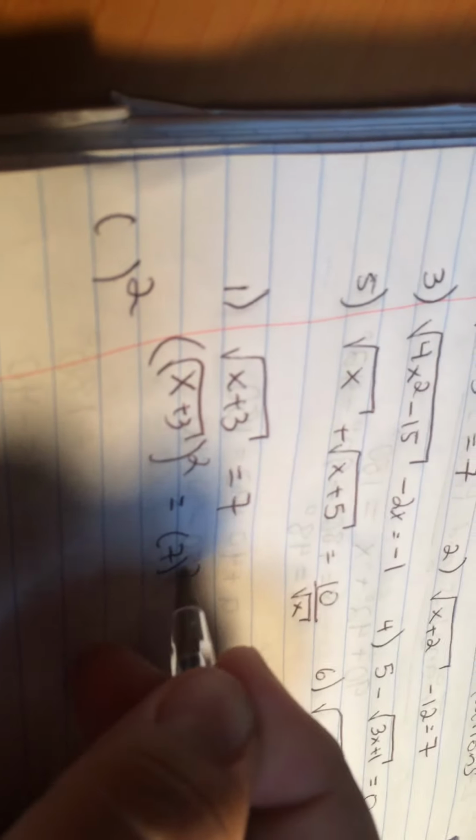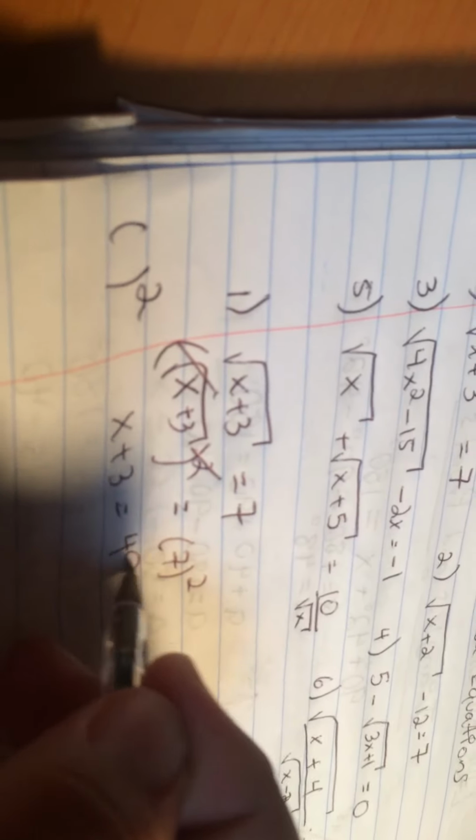The opposite operation of a square root is elevating to the square. When we elevate to the square, that means that we put a square on a certain term so that we can eliminate the root. And remember, in an equation, whatever I do on one side, I have to do on the other. The equation needs to have balance. So if I take the square root of x plus 3 and elevate it to the square, I need to do the same thing on the other side: 7 squared. This one gets eliminated, and we have x plus 3 equals 49.